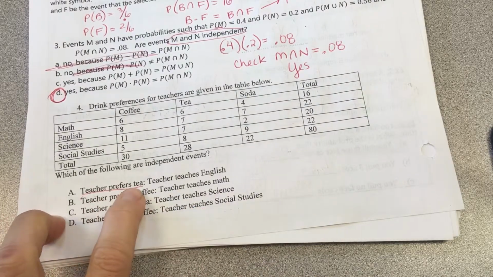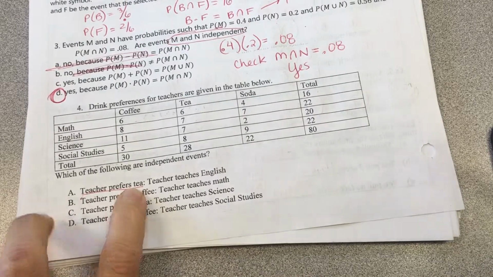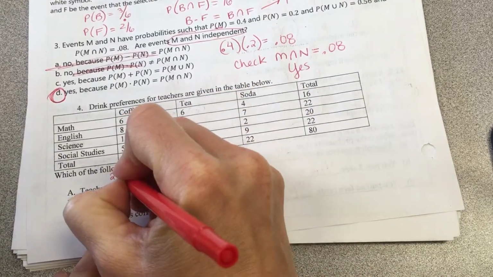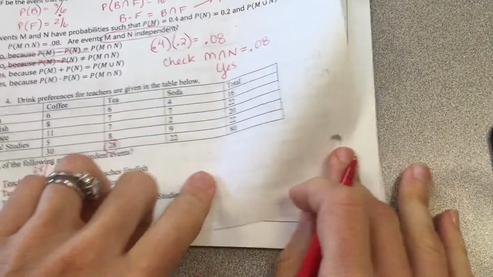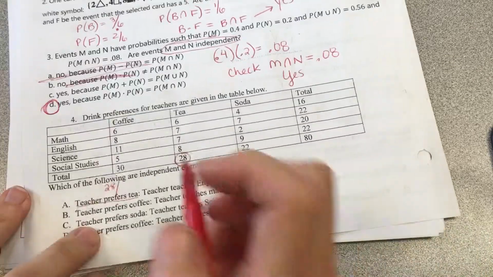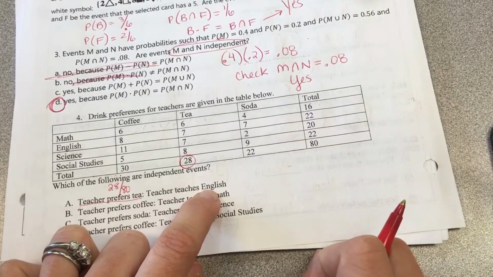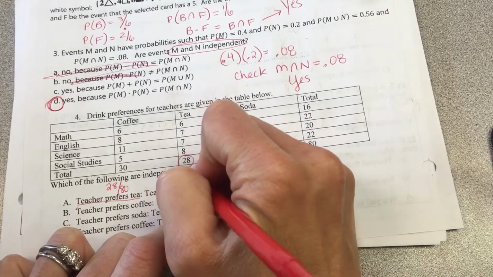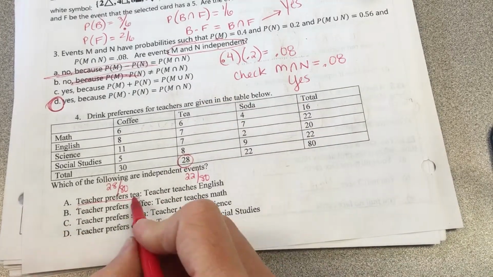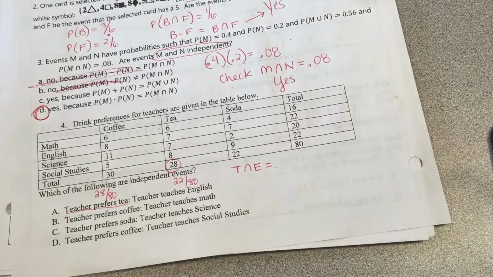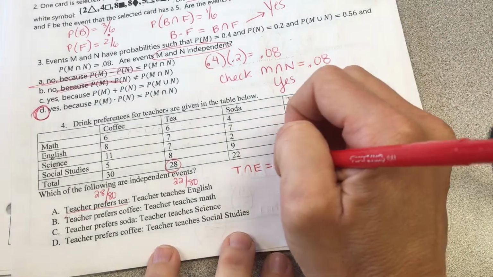All right, a teacher prefers tea. How many teachers prefer tea? 28. 28 prefer tea. Out of how many? So look, if you look in this corner, they have the total, which is 80. Okay. All right, how many teachers teach English? 22 out of 80. Okay. All right, so this was tea, this was English. Now let's go ahead and do tea and English. How many teachers drink tea and teach English? Very good. English and tea is 7 out of 80. Okay?